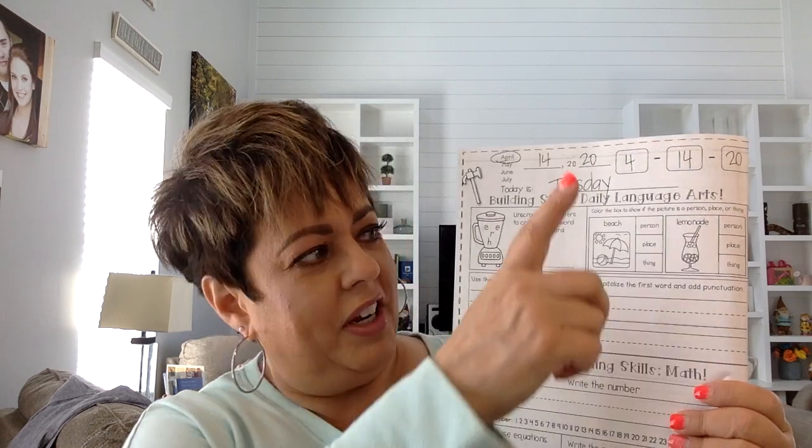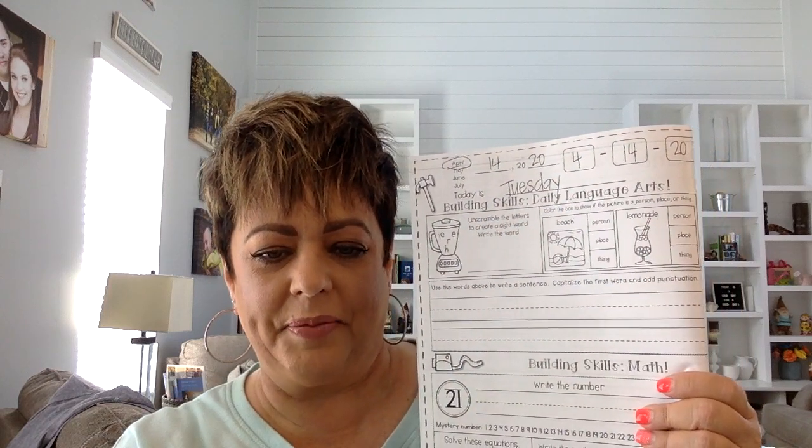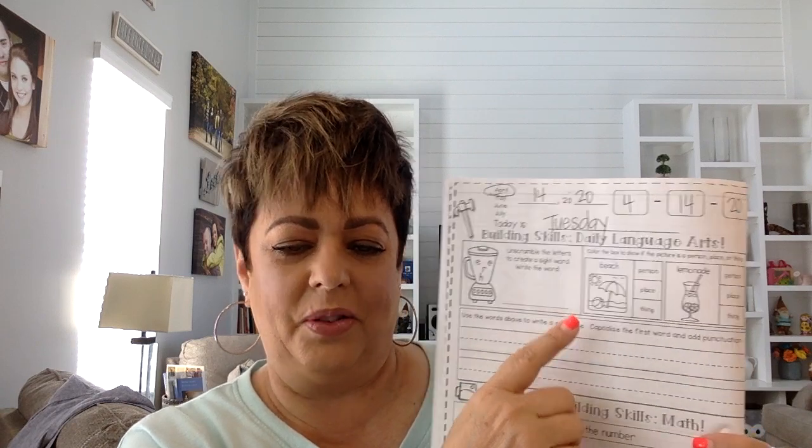If you need to stop the video, you can, and fill out this top part. Okay, the next part says unscramble the letters to create a sight word. So these are the letters that are all mixed up in the blender.